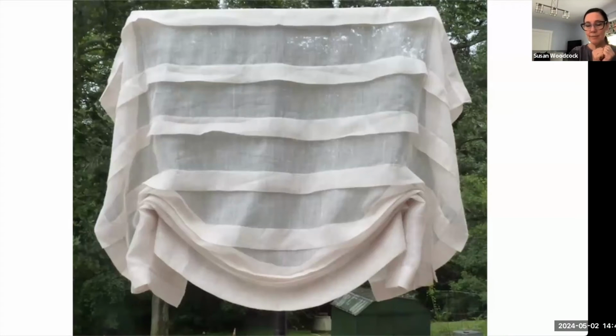So what do you think? I don't think you need a weight bar, but I prefer a more structured look. This is very, what's the right word? Blousy, soft. I think I'd want to put a weight bar in there to get those horizontal fabric folds to stretch out a little bit and lay a little bit flatter.